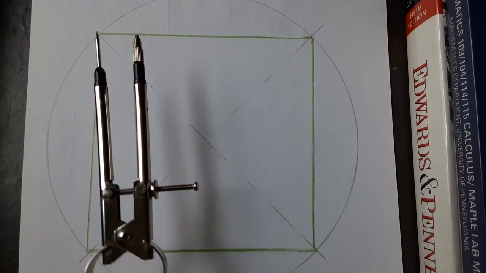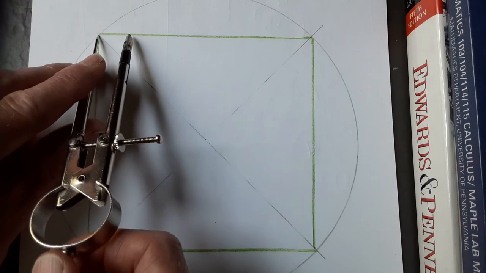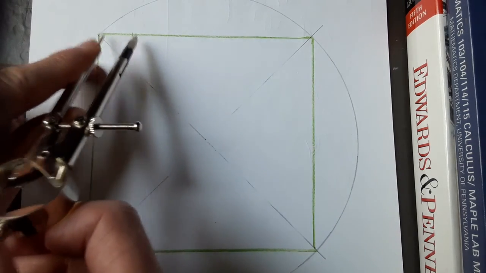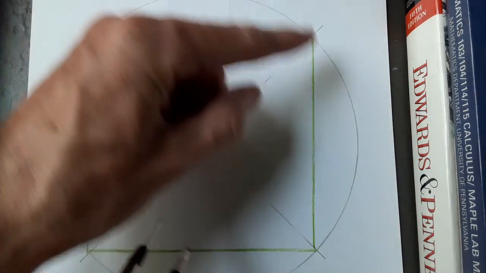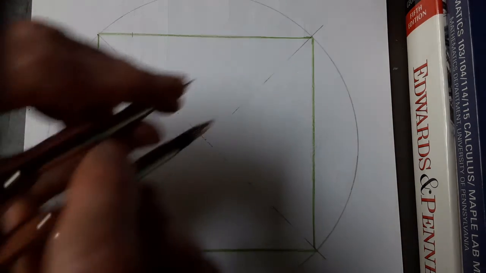And we are going to start at one of the vertices of our square, and we are going to mark a small arc. And we are going to follow in a rotation around the square and do something similar.